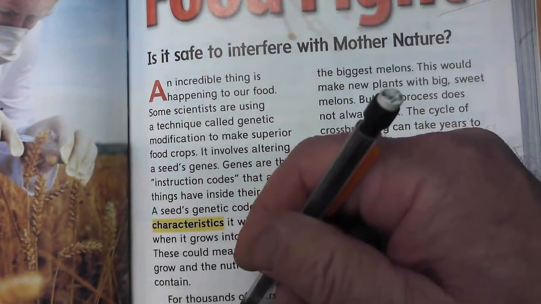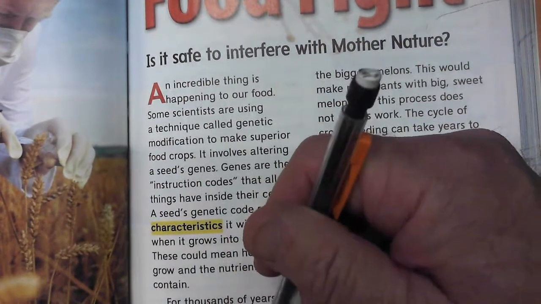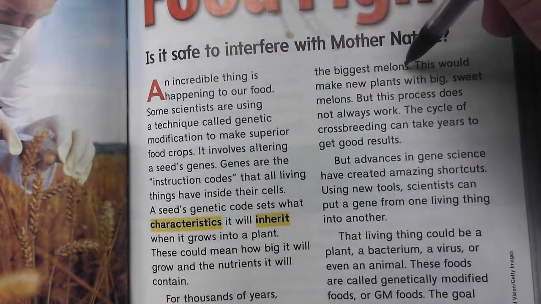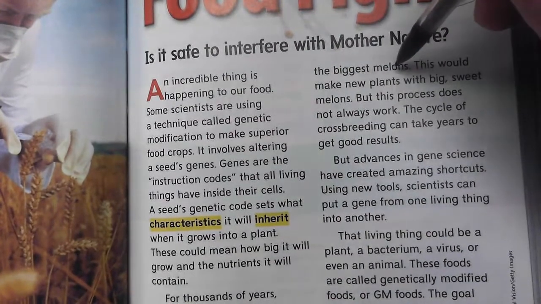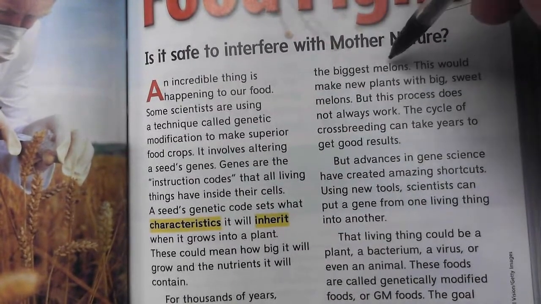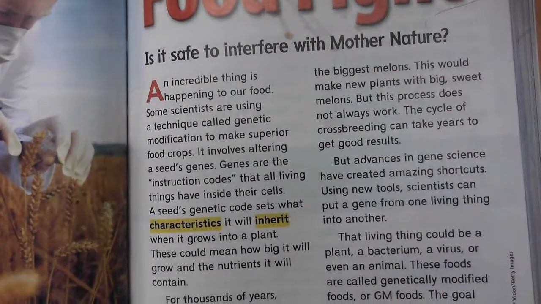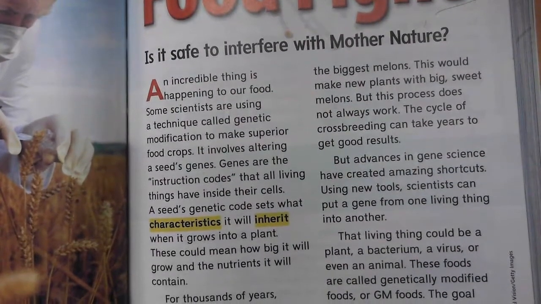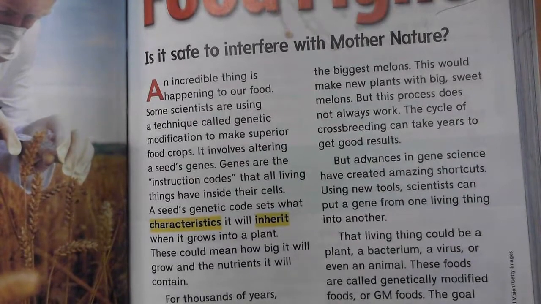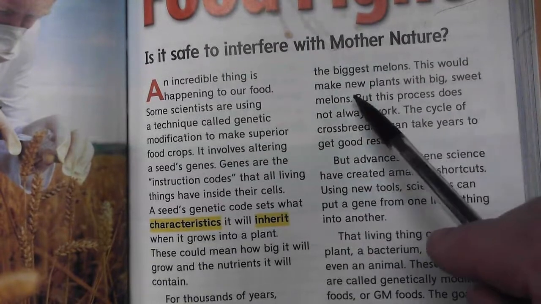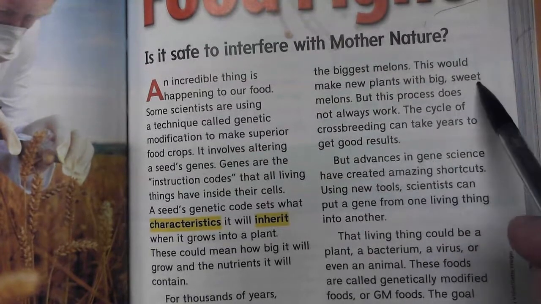They would add pollen from the sweetest melon plants to the flowers of plants that produce the biggest melons. So I know that all flowers have pollen, and what they would do, they would take the pollen from plants that had really sweet melons and add them to the plants that had the biggest melons, and this would make new plants with big sweet melons.